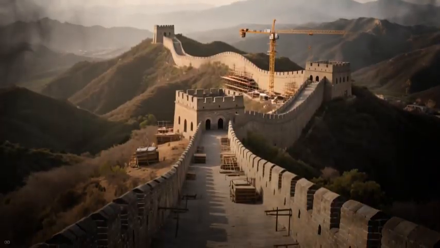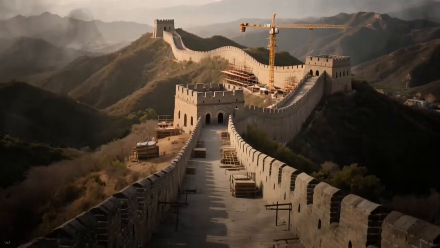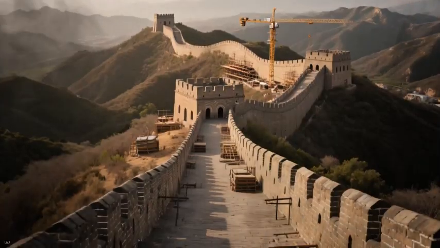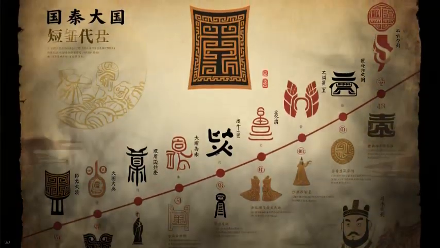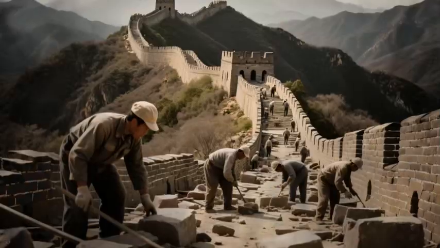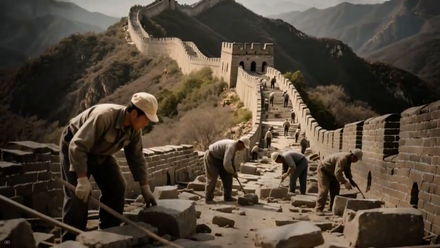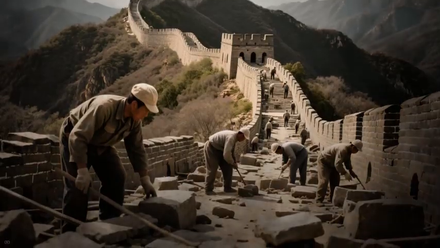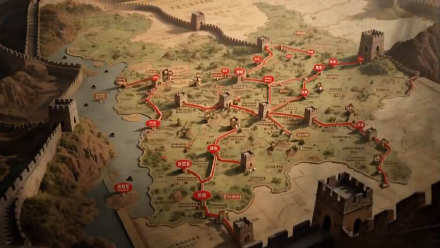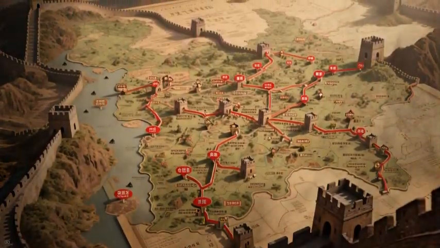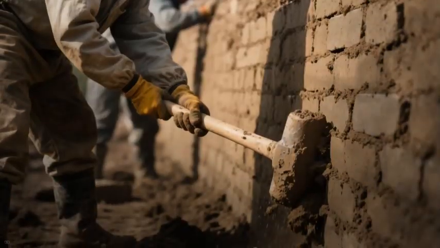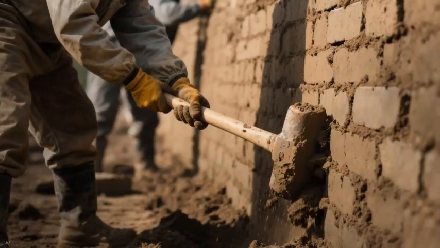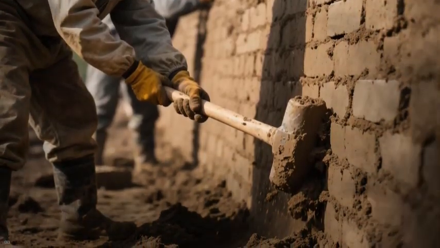The scale of the Qin project left a deep mark on the frontier, but it was not intended to be the final version of the wall. The dynasty's rule was short, lasting only 15 years. After its collapse, the Han dynasty inherited the wall system and continued to expand it. But the Qin's basic approach, connecting earlier structures, extending them across strategic points, and using rammed earth on a massive scale, set a pattern that later dynasties continued to follow.